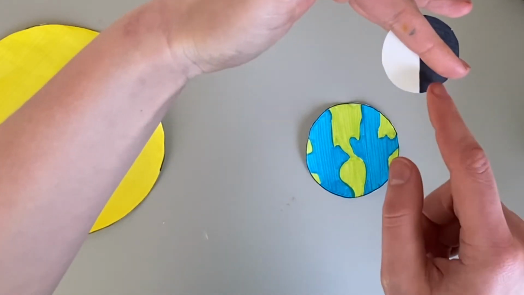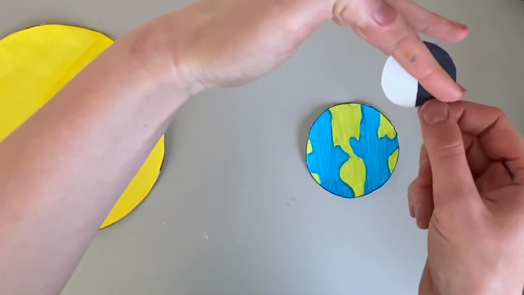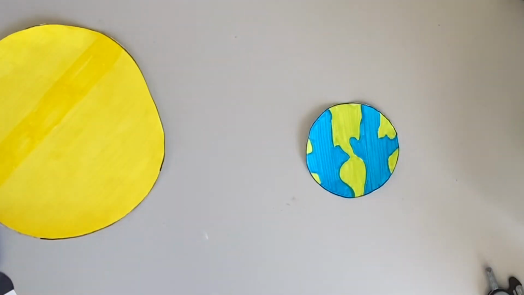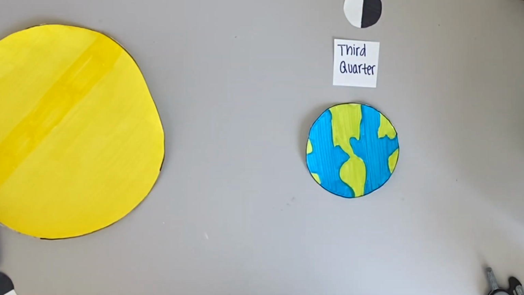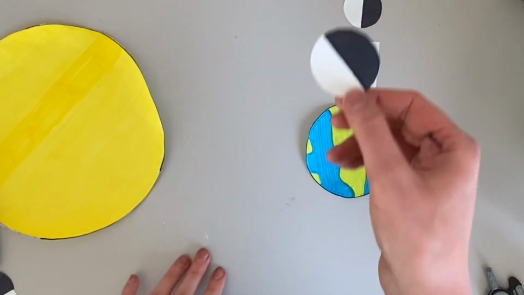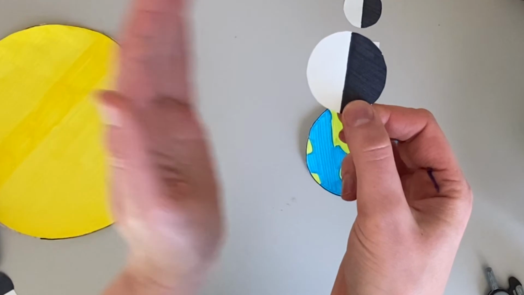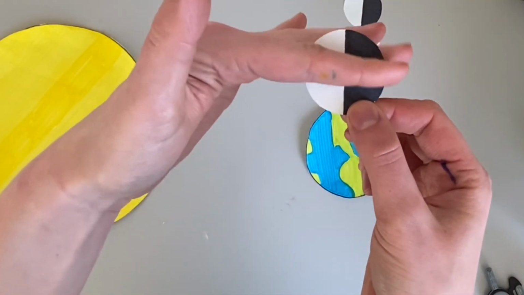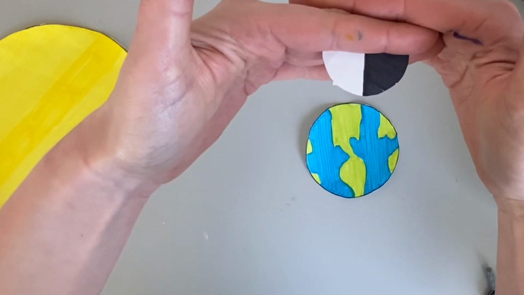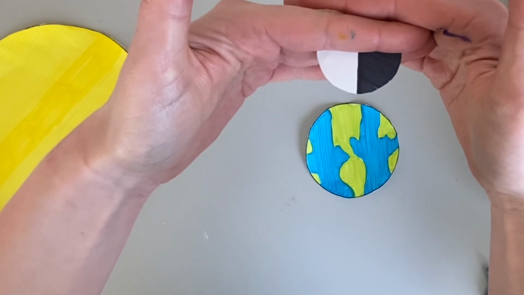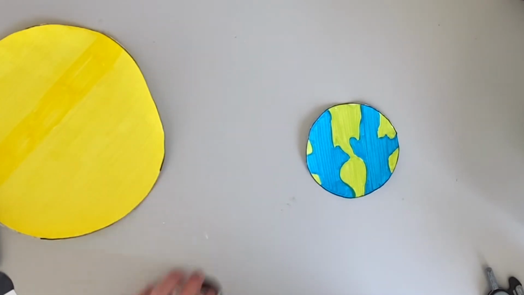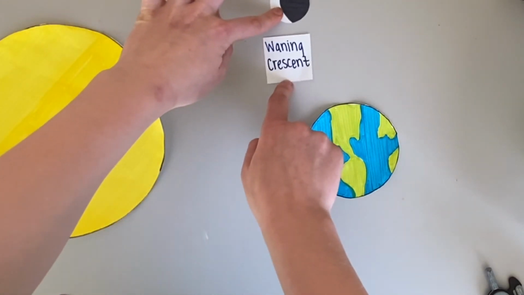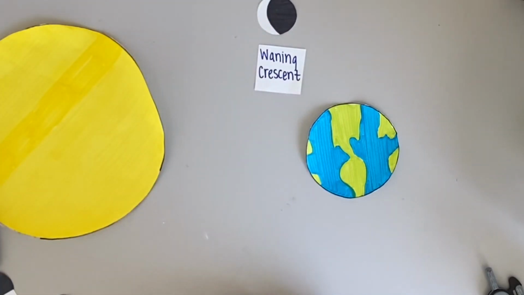And this is where we're going to see mostly the lit part, and we're going to see just a little of the dark part. The next phase that we have is the third quarter, which is very similar to the first quarter, except the light is going to be on the left side because, like I said before, the sun is hitting the moon on the left side. Also, like I said with the first quarter, it's called a third quarter because we are seeing half of the moon that is illuminated. The next and last phase of the moon phases is the waning crescent.